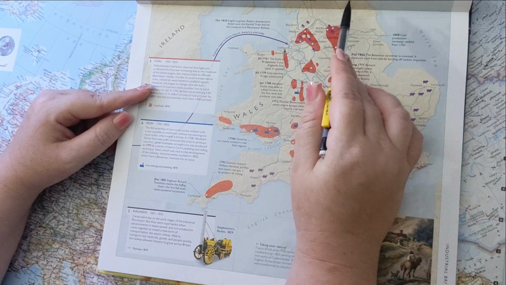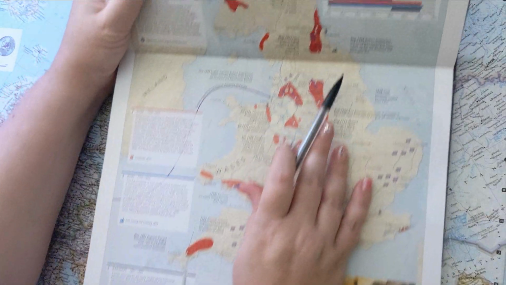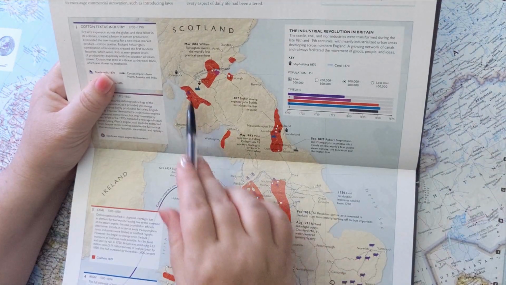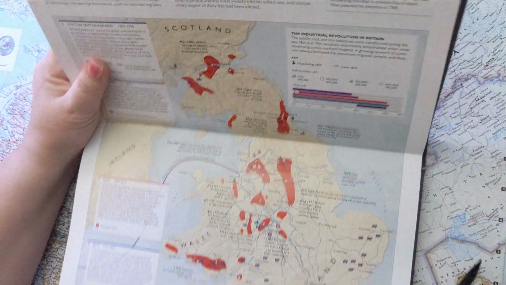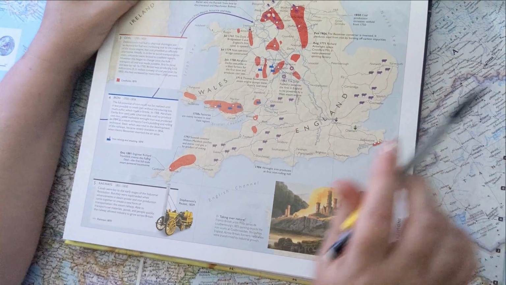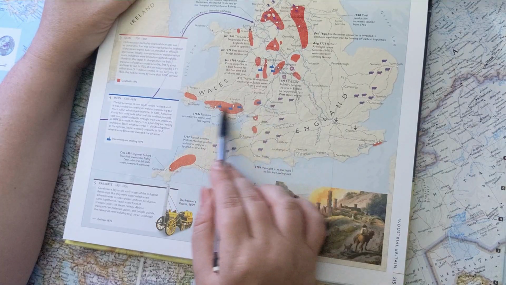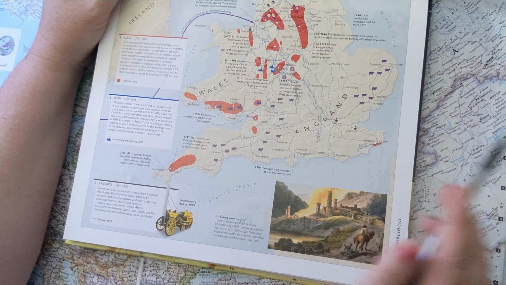Oh, there's a couple up north. There's one here. Can you see? There and up there. Any south? Oh yeah, look at these in Wales. All through here. There's a bunch.